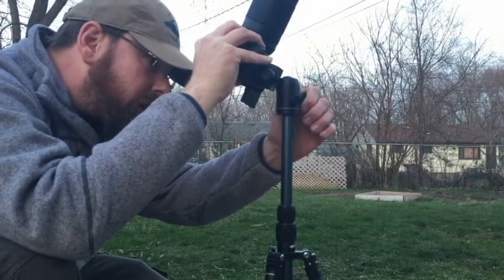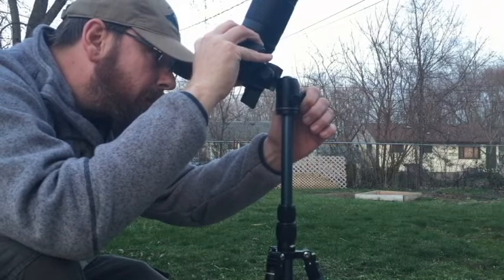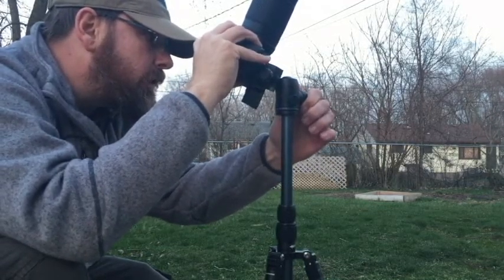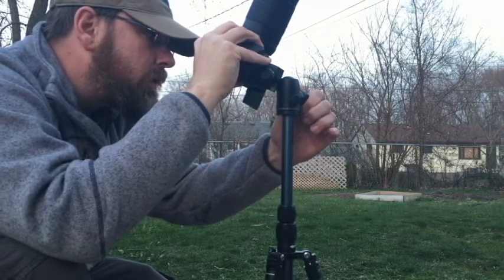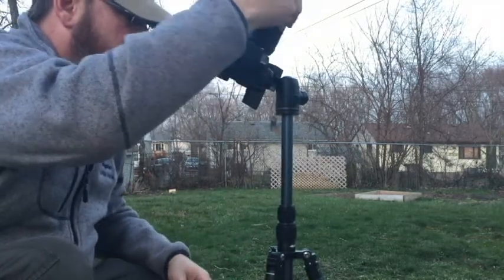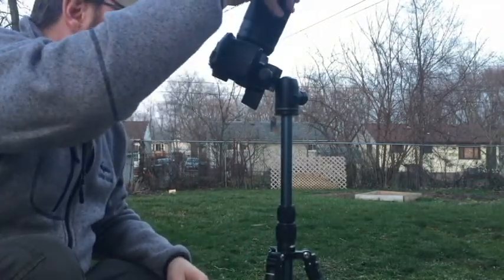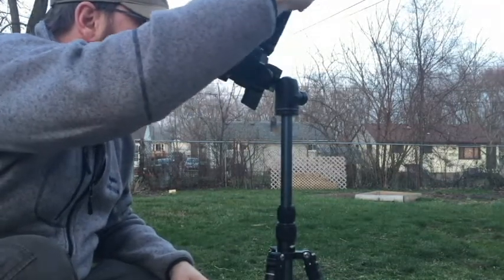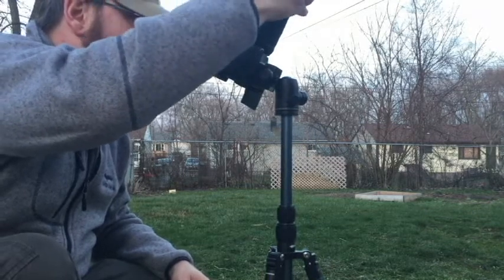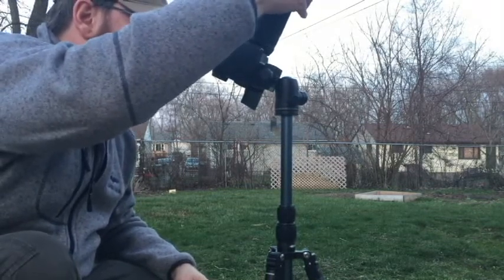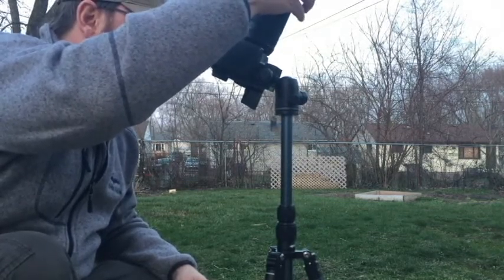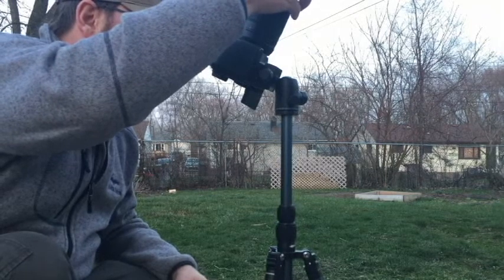Raise it a tad. That should do it. Alright. Let's try that. Has some clouds too, which might make this a little bit difficult. There we go. Had a plane just went by. That would have been a sweet pic.